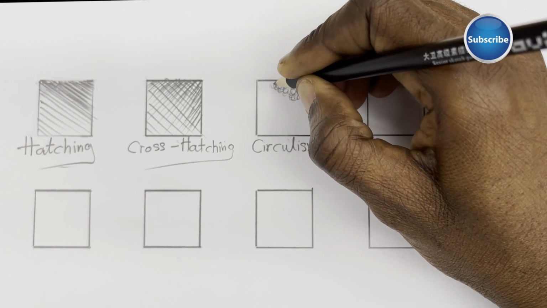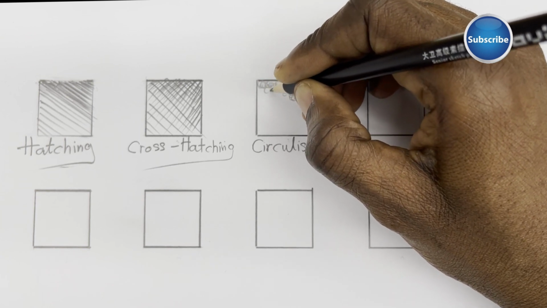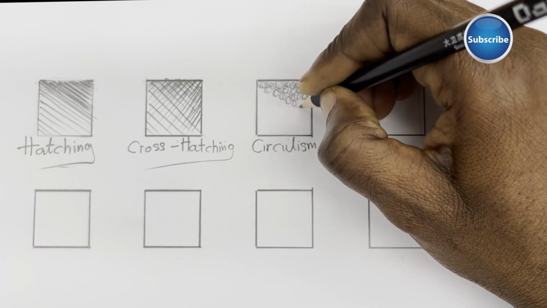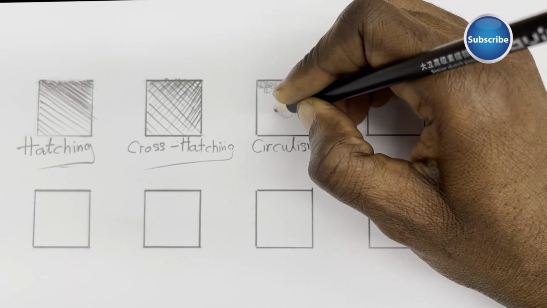It's also a kind of shading that a lot of people would like to know more about. They will know how to use it. So as I get going, my circles become wider.